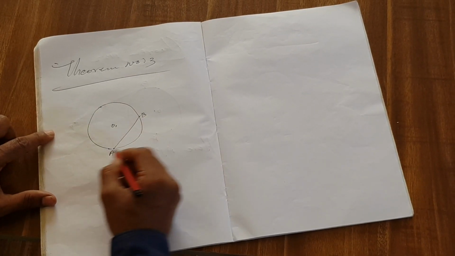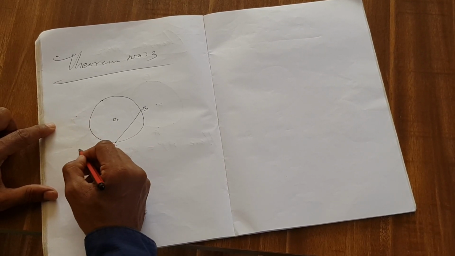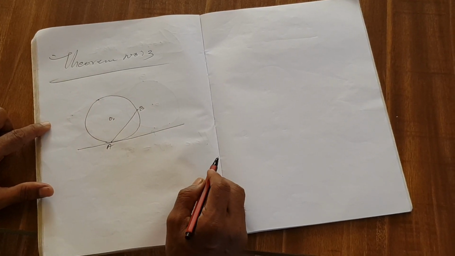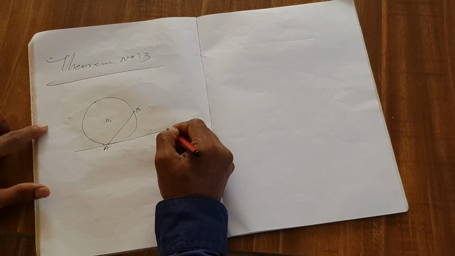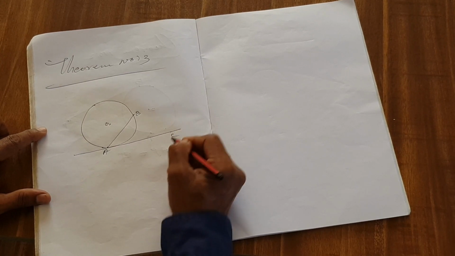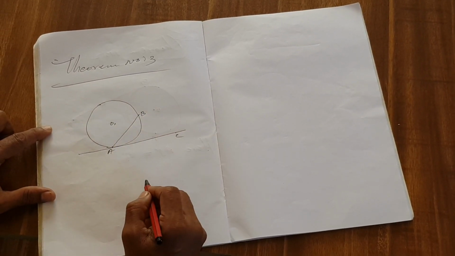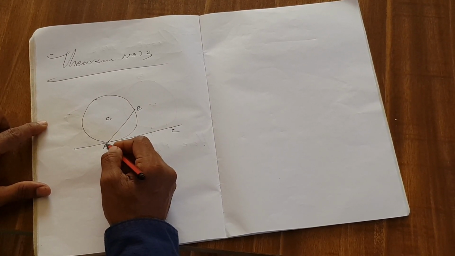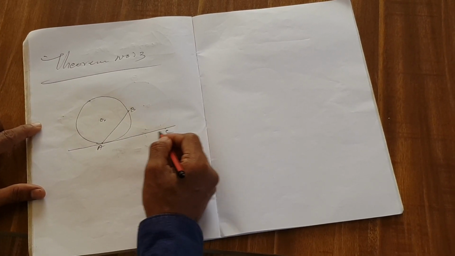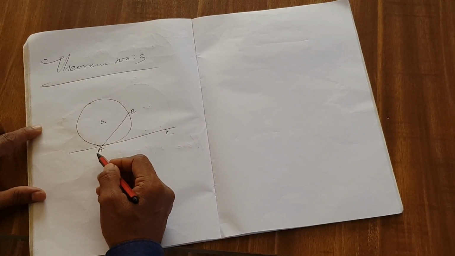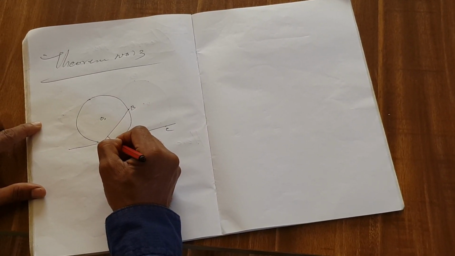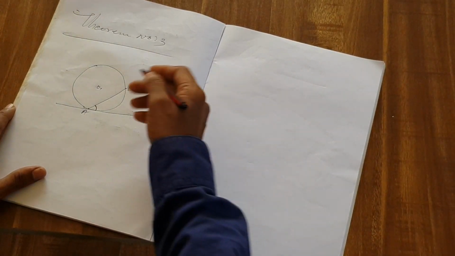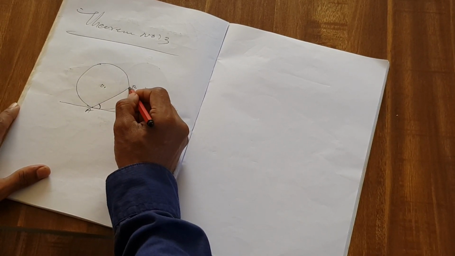Through the point A we can draw a tangent. Okay, this is a tangent line. So here we can see an angle between the tangent line and the chord. This is the tangent line AC and this is the chord AB. This angle is the same as the angle the chord makes in the alternate segment.